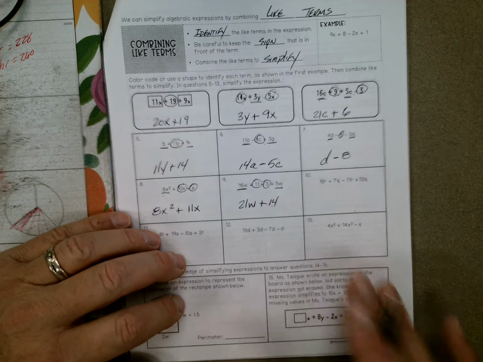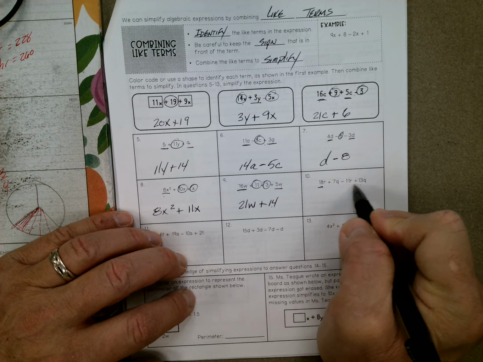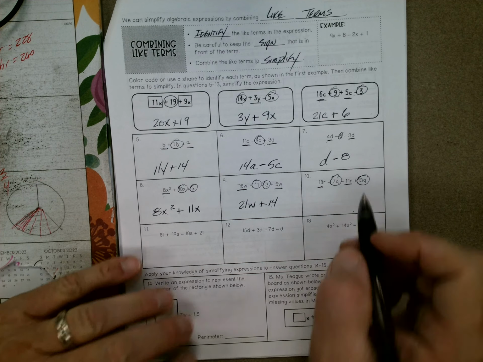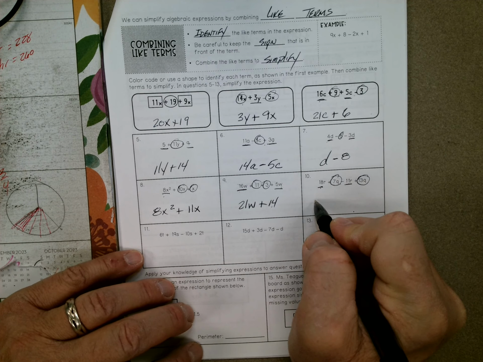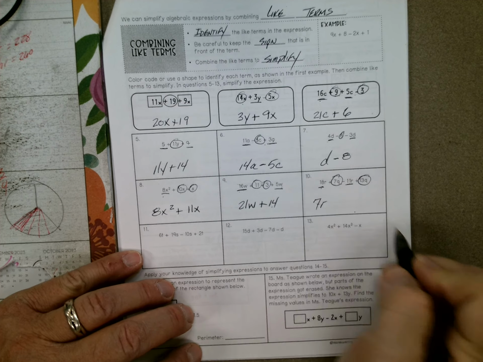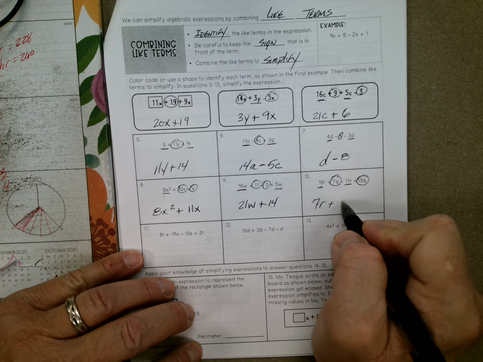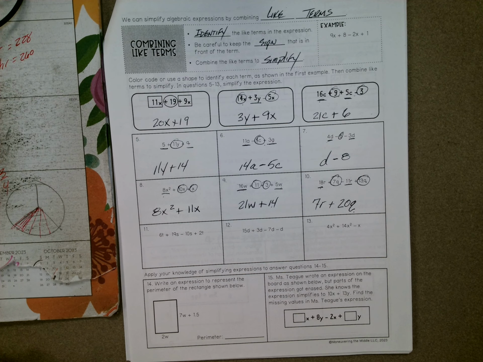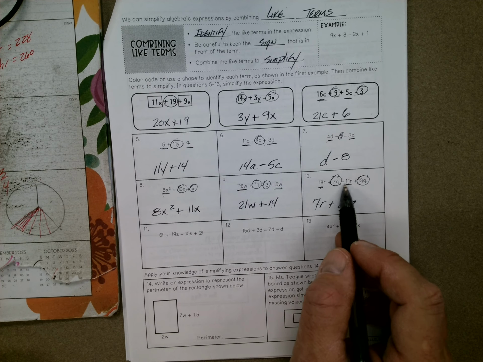All right, next up. So now I have a bunch here. I have an R and an 11R. And now I have a 7Q and a 13Q, right? Okay, so 18R minus 11R. All right, it's just going to be 7R. And then I'm going to combine these two. 7 plus 13 is 20Q. So remember, the sign carries in front of the number, the coefficient, it carries with that.